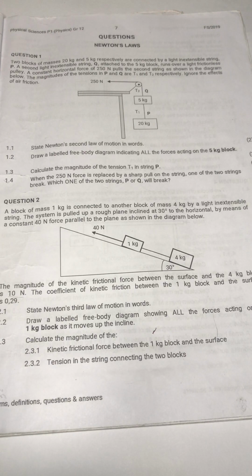Alright, sure. Siqhubeka with our questions from Newton's laws. Okay. We are doing question one.